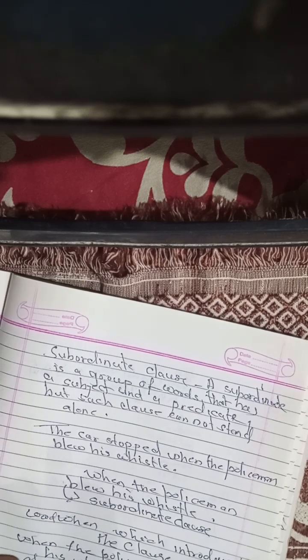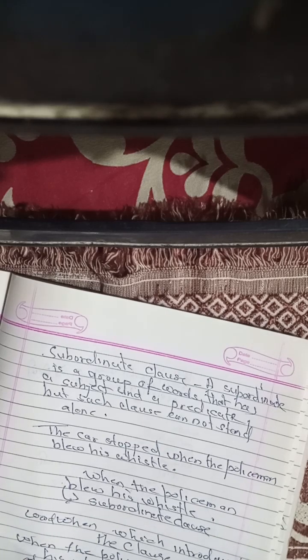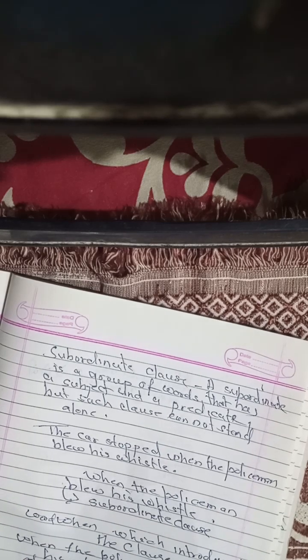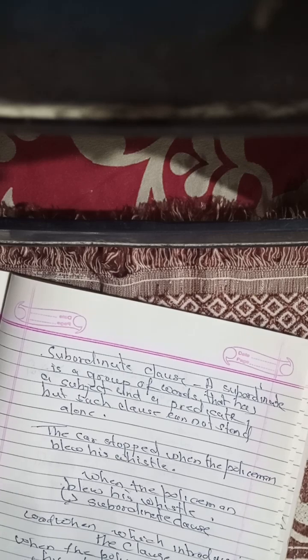Are you getting my point? Subordinate clause. Very important.